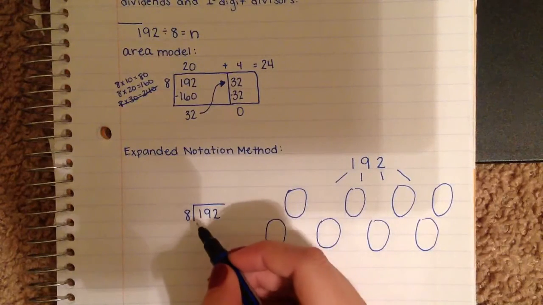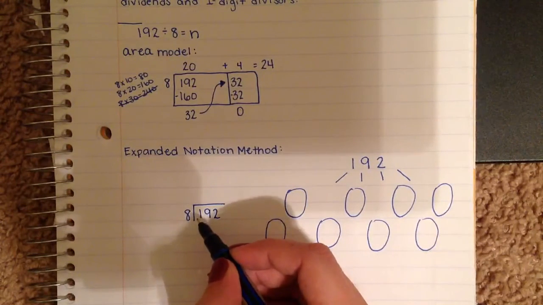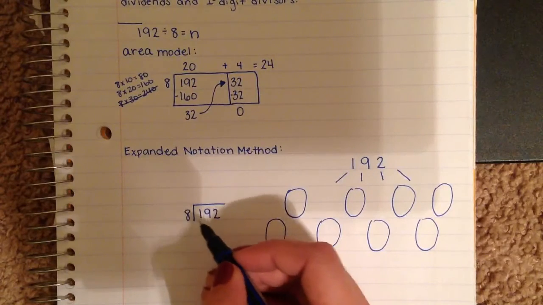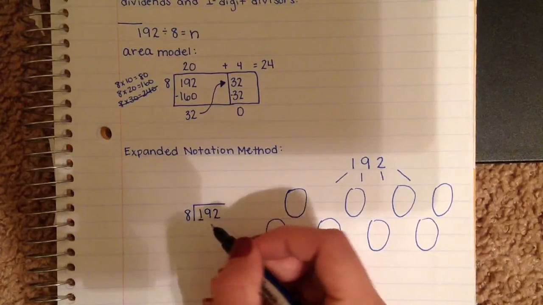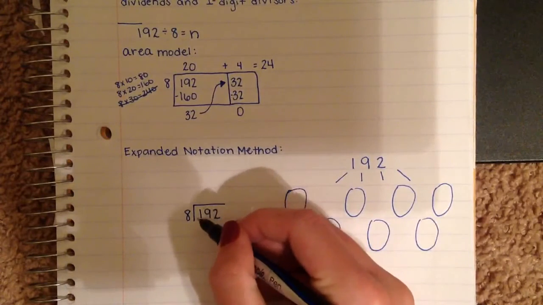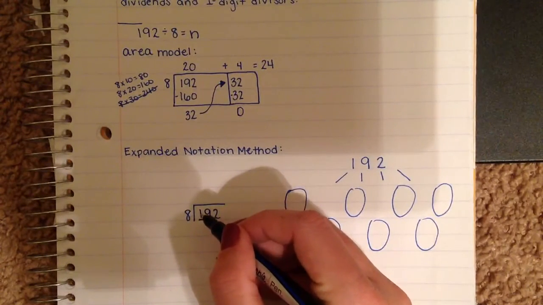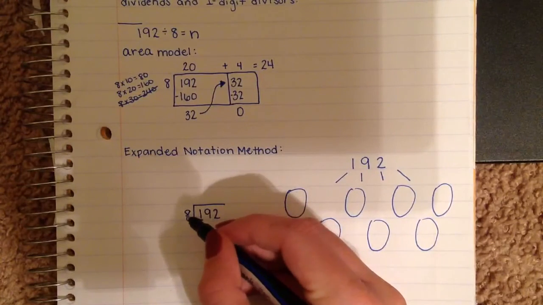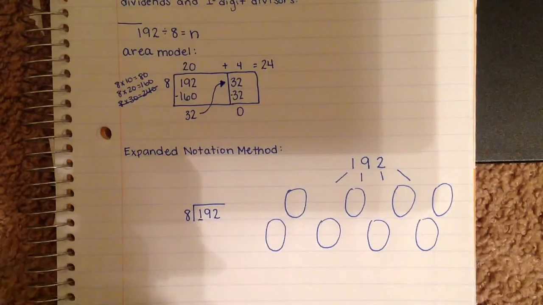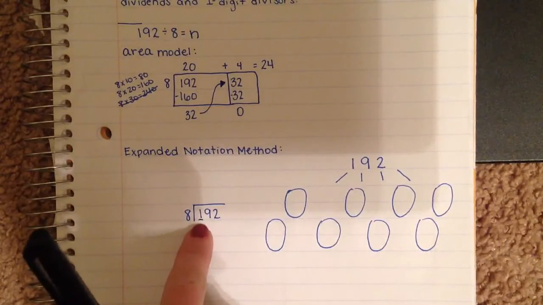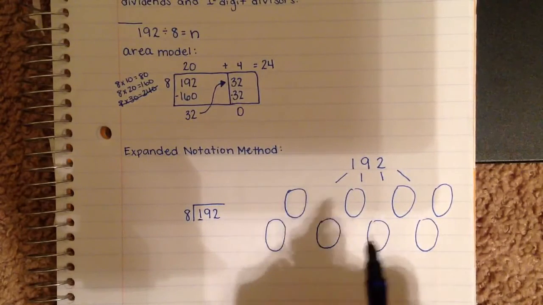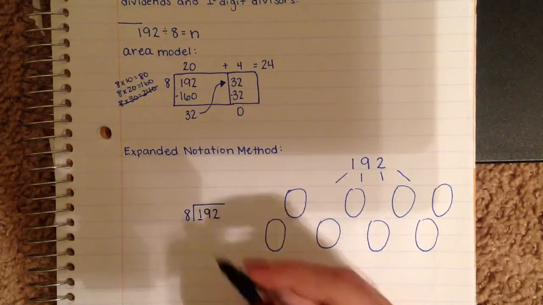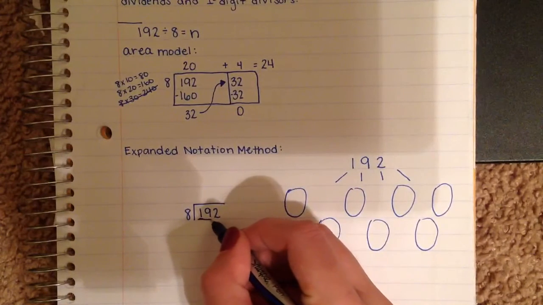When we start, we're always going to start with the largest place value, and 8's going to say, knock, knock, 1, can I come in? So I have a 1 in my hundreds place, and what that's saying is, do I have enough hundreds to distribute 100 to each of my 8 groups? Well, I only have 100 and I have 8 groups, so no, I don't quite have enough hundreds to give every group 100. So now I have to look at my tens.